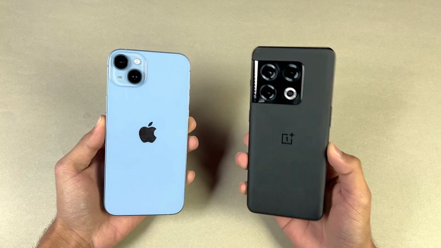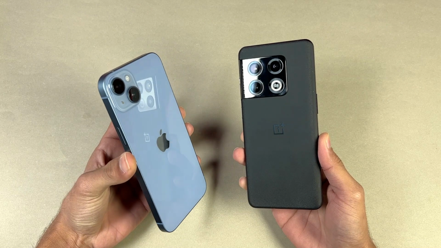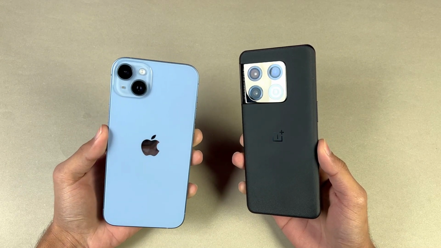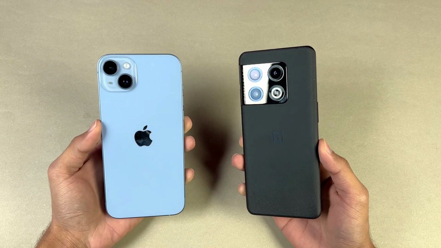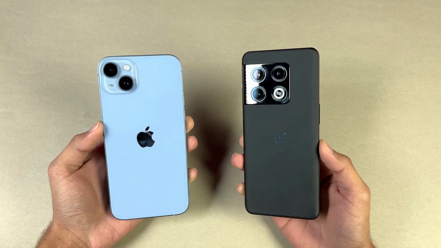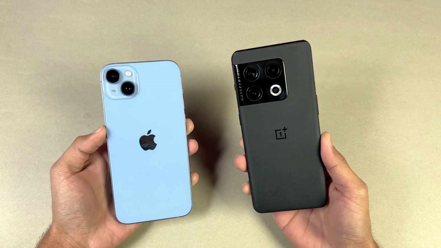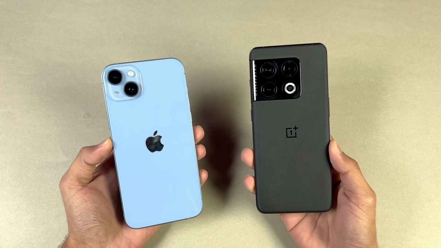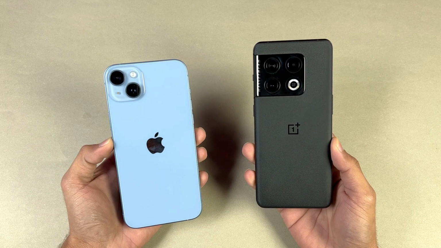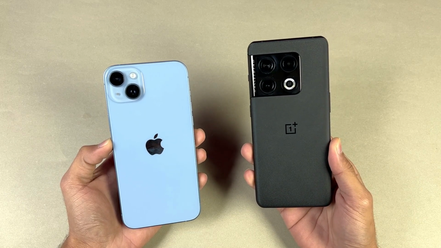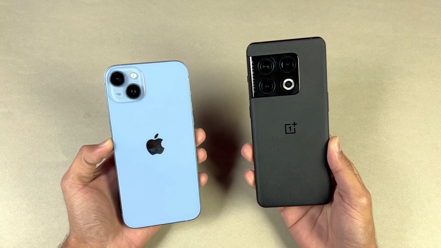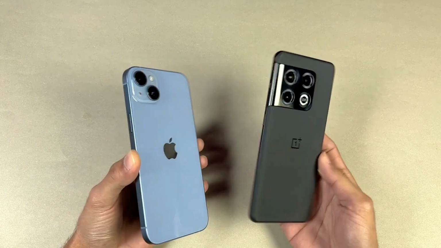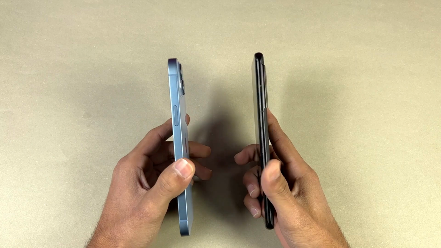So on the back we have triple cameras on the OnePlus versus dual cameras on the iPhone. And the iPhone has a 12 megapixel f1.5 aperture main camera with sensor shift OIS, with a 12 megapixel ultra wide, while on the OnePlus we have a 14 megapixel main camera with OIS. Then we have a 50 megapixel ultra wide and an 8 megapixel telephoto lens which gives you 3x optical zoom with OIS. And the back on both phones is made of glass and the frame is made of aluminium on both phones.